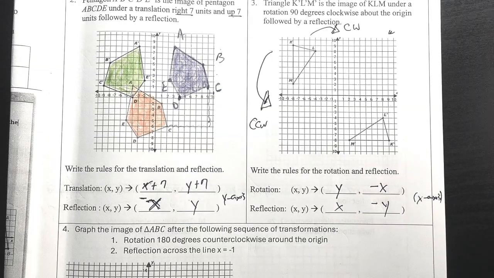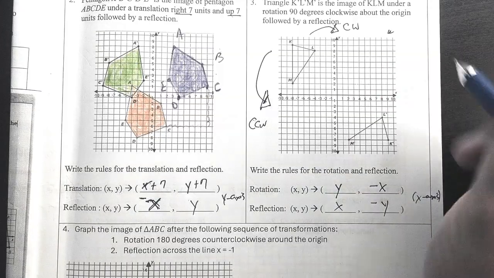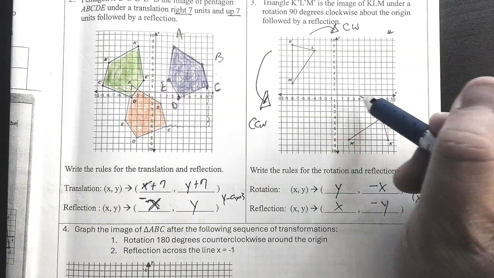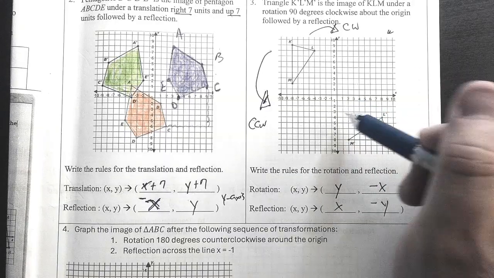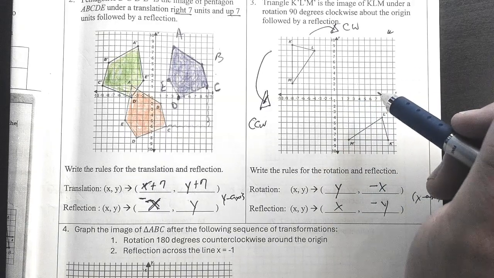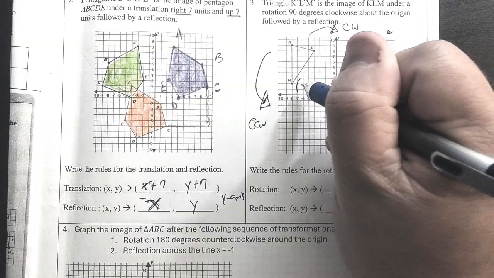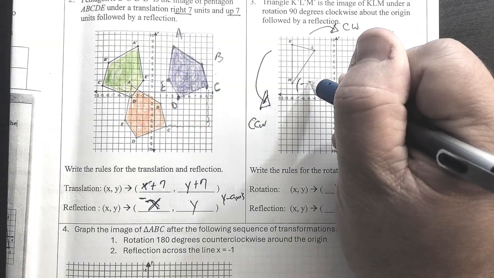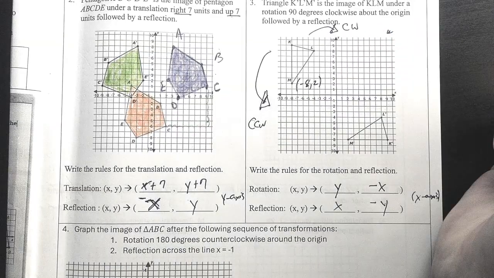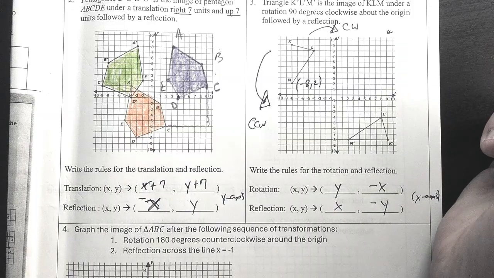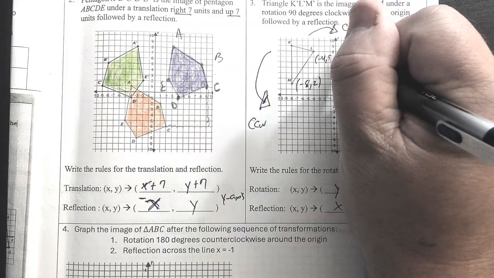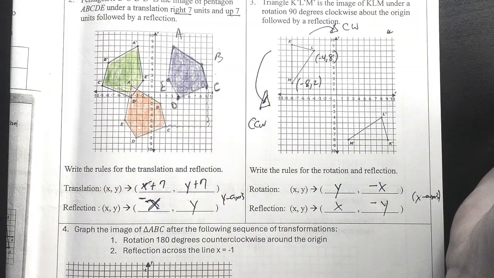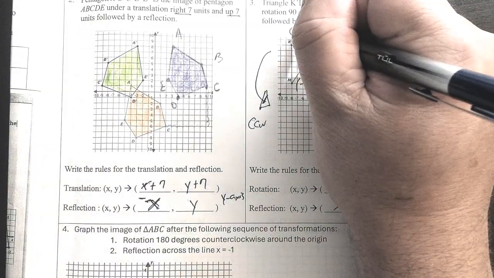So I'm going to quickly, you guys know, x is left to right. It's the first number. Y is up and down based on whether it's positive or negative. I'm going to go ahead and put these coordinates in because I already have them, otherwise we'll be here a minute. So M is at negative 8, 2. L is at negative 4, 8. And K is at negative 8, 9.